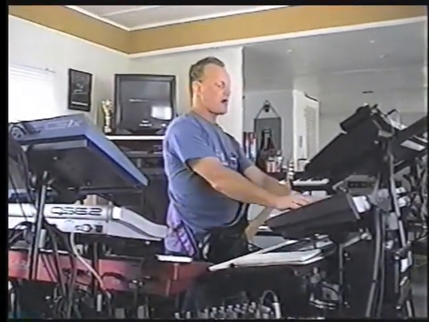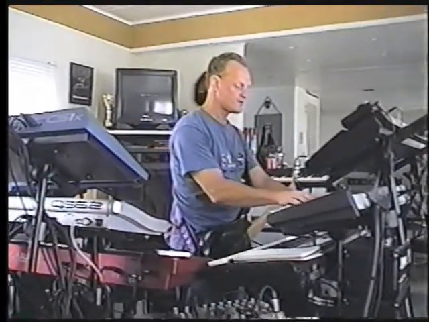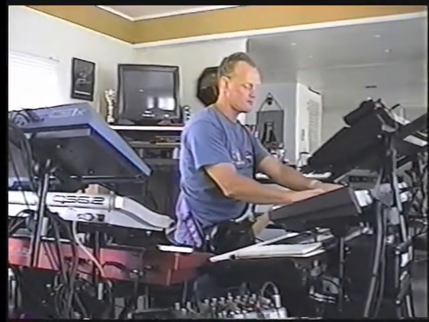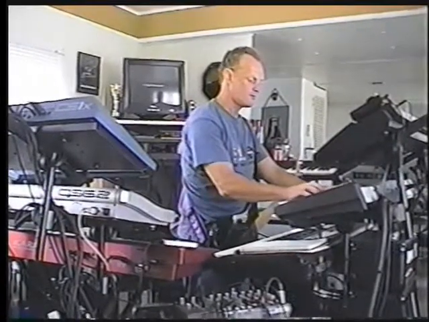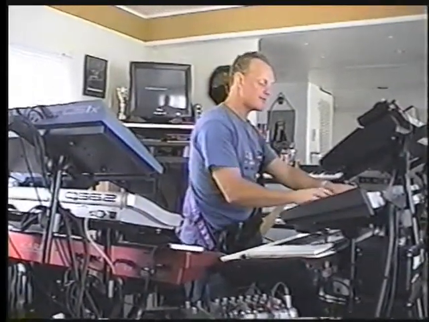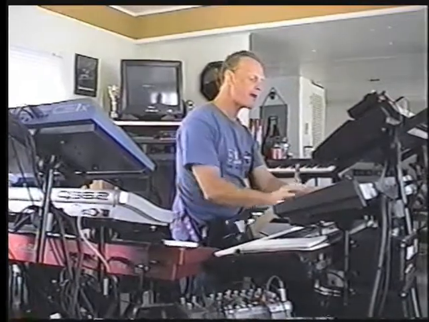Let me give you a little for instance. I've got a combination sound. It's basically a piano and a string combination. When I get to that part of the song, I may want to bring something else in. If I add something else, it's going to follow the same pattern. It'll go, and maybe I don't want it to go ba-da-da. I want it to do something else.